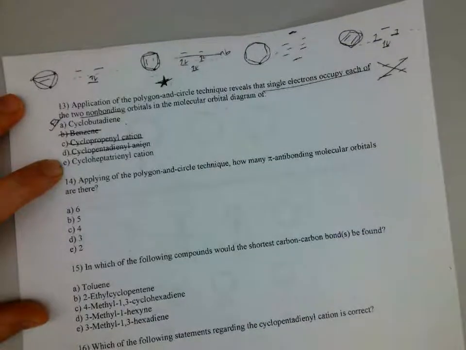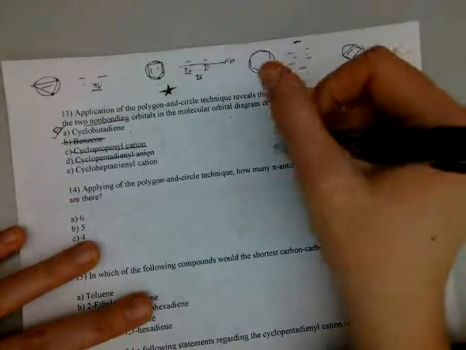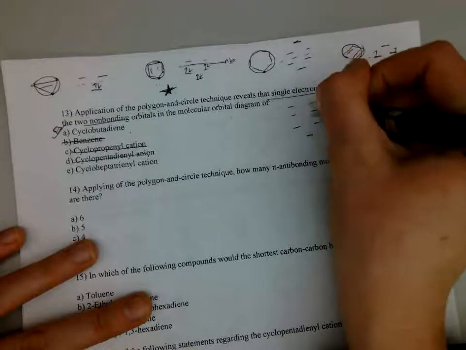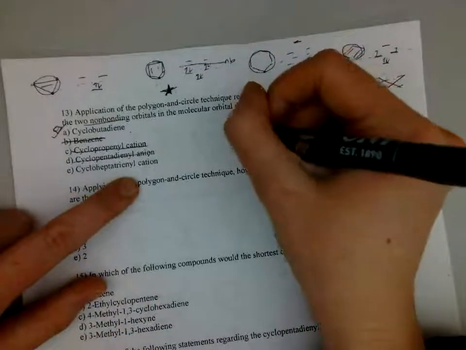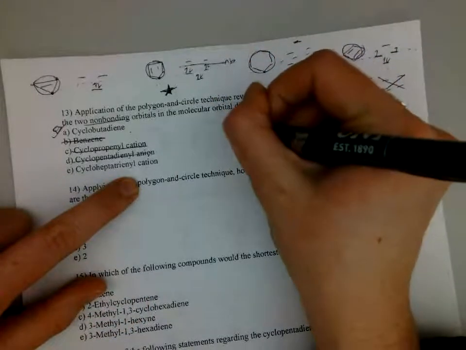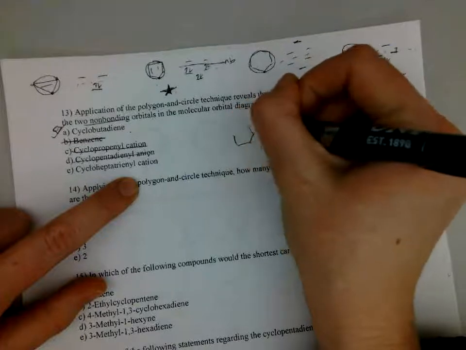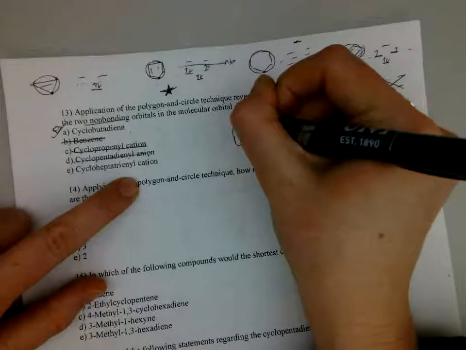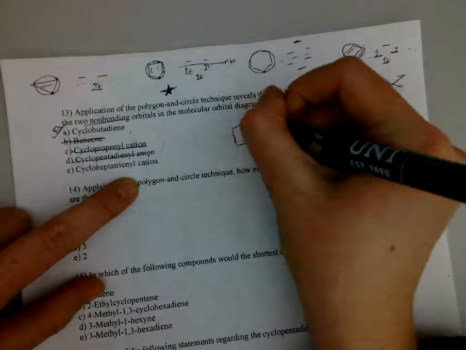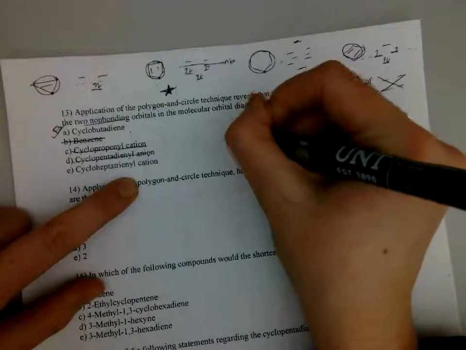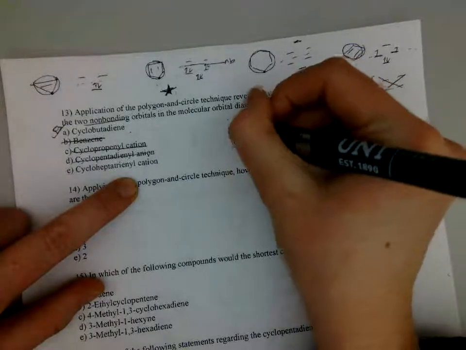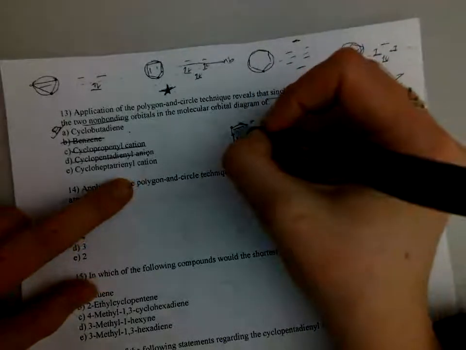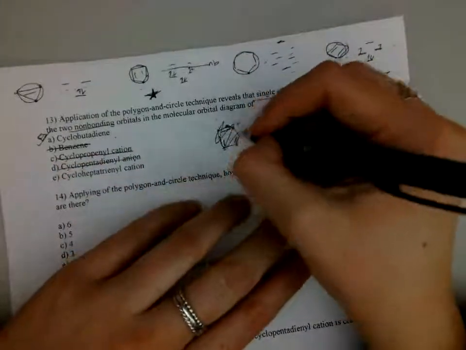Cycloheptatrienyl cation. So cycloheptatrienyl, that's 7. This is much harder to draw, but it'd be 7, 1, 2, 3, 4, 5, 6, 1, 2, 3, 4, 5, 6, 7. Cycloheptatrienyl, I guess, would look something like this. 1, 2, 3, 4, 5. Is that right? 6. 1, 2, 3, 4, 5, 6, 7. That should be right. So 1, 2, 3, and then a cation. So that actually, I drew this bond too long. Let me start over.